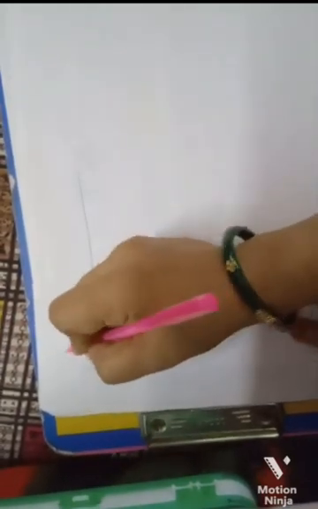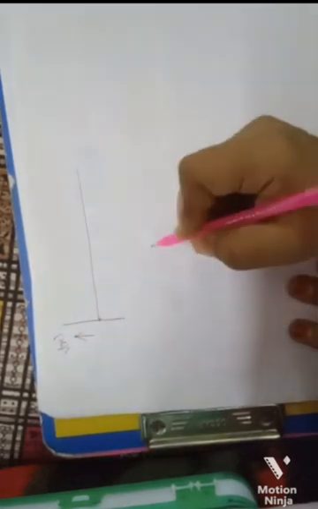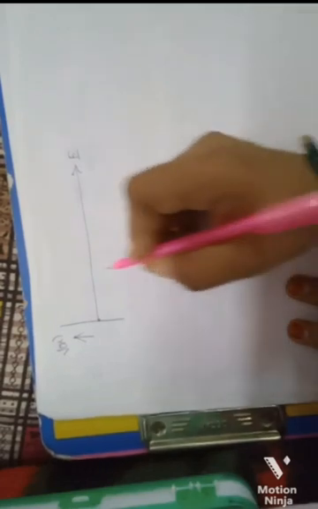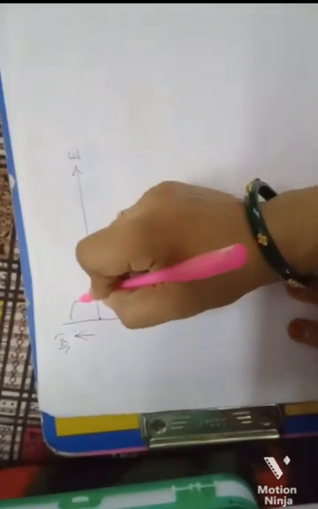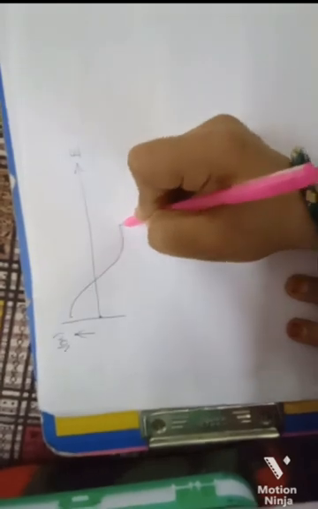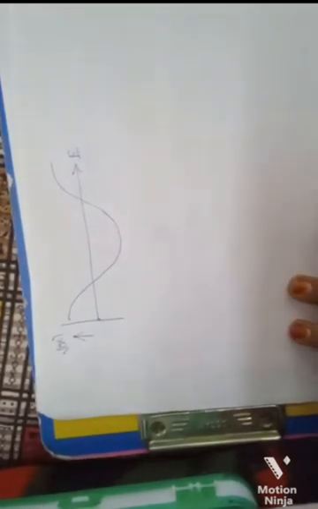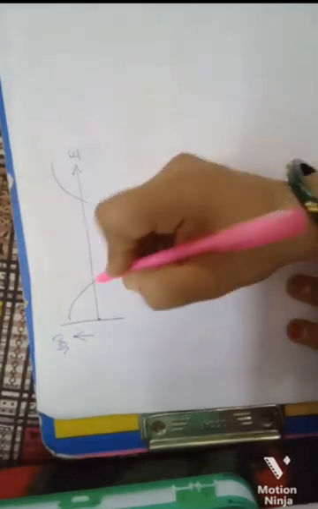This is the potential V of x and this is our energy E. Now suppose this is our wave.